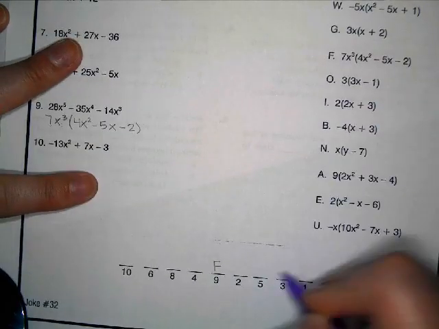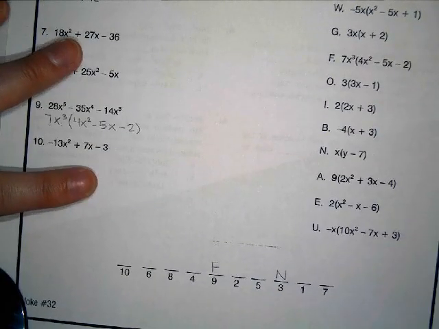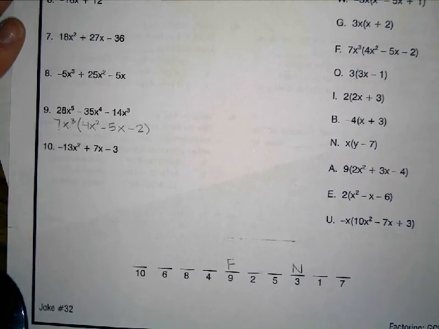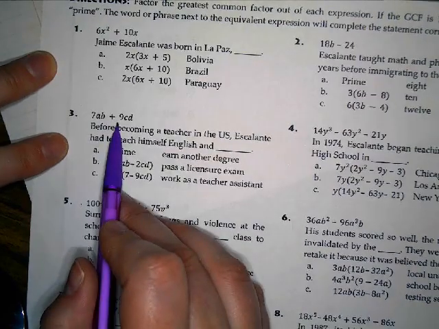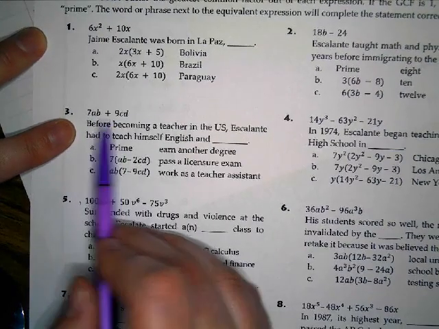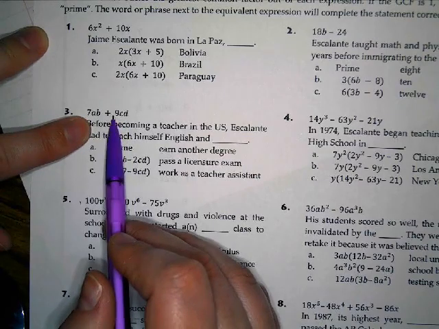Anything else that looks scary? Can you do 3 on the other side? Mm-hmm. Okay, this is a good one. If you look at number 3 on the back of the page, 7 and 9, I wonder what our calculator is going to say here.